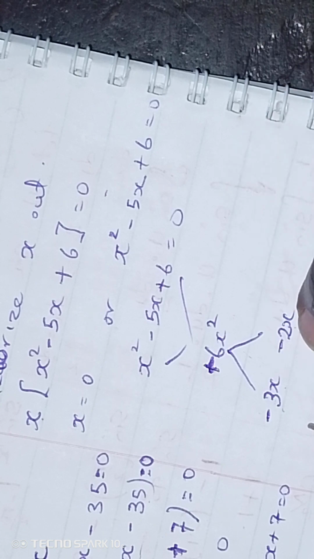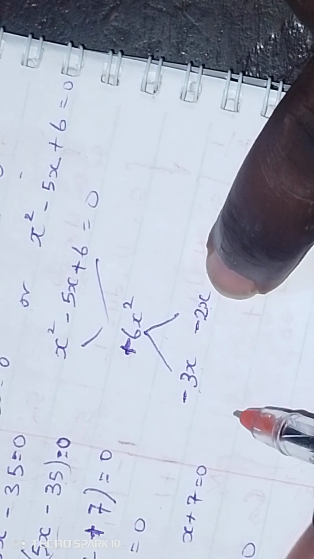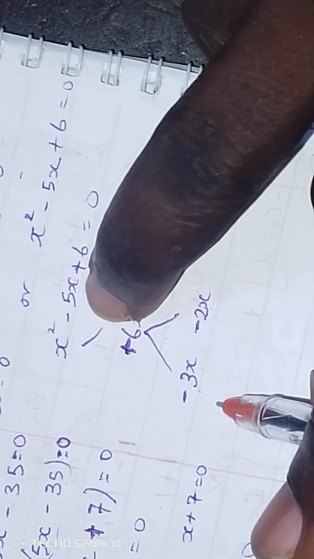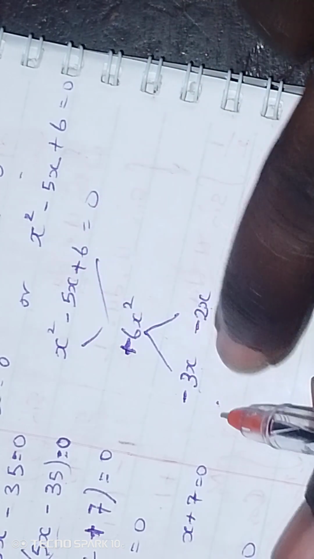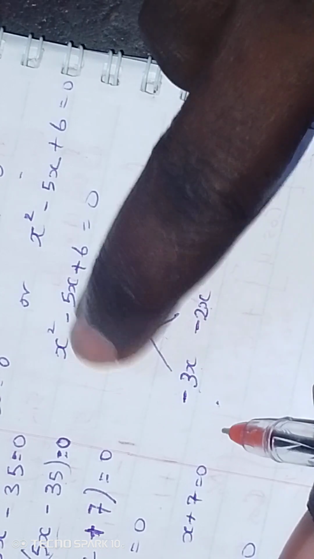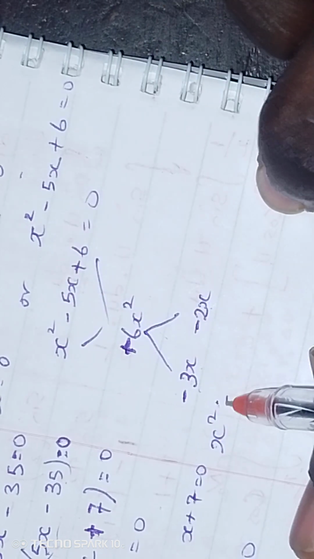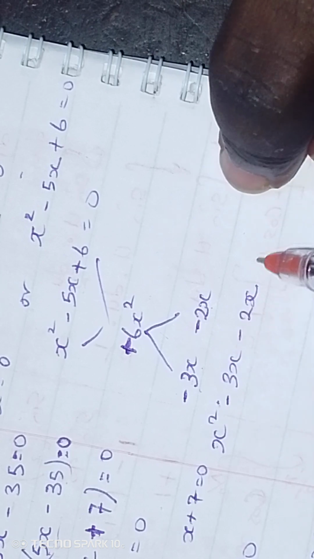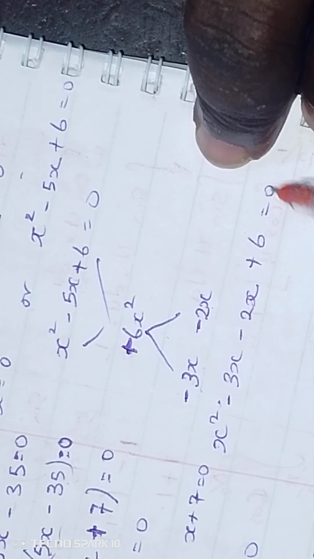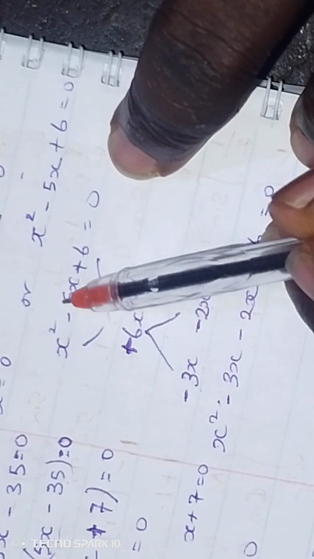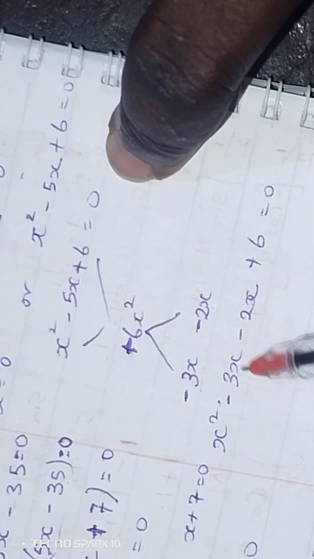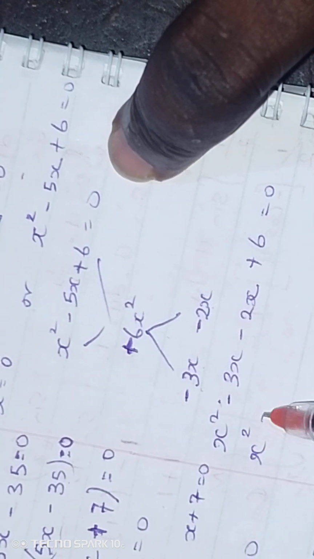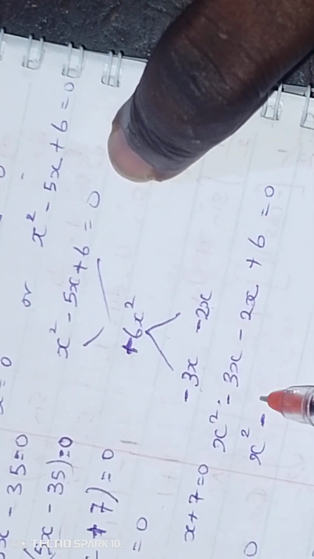So we replace the minus 5x in this equation with minus 3x minus 2x. We now have x squared, instead of minus 5x, we have minus 3x minus 2x plus 6 equal to 0. Every other thing remains the same. The only thing that changed was the minus 5x, and minus 3x minus 2x is still the same as minus 5x. So now we can separate them so that we can factorize easily.